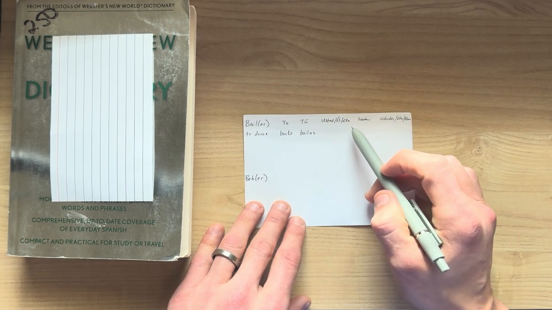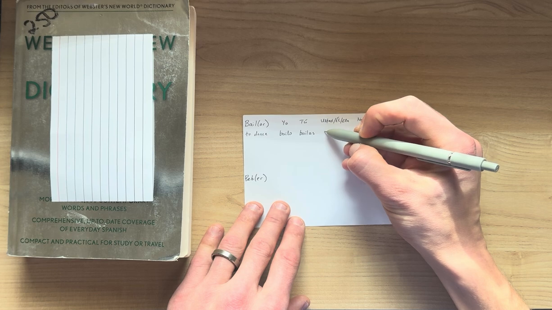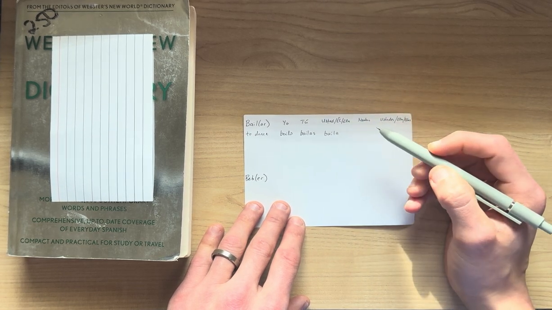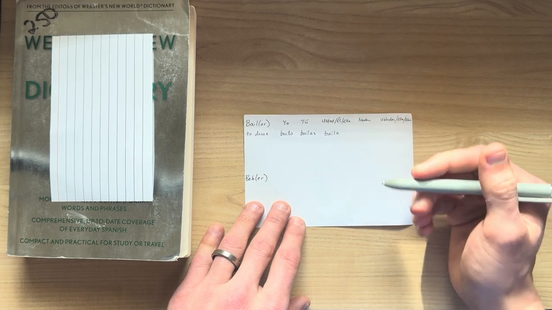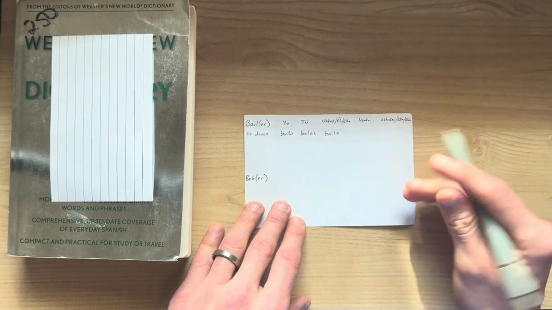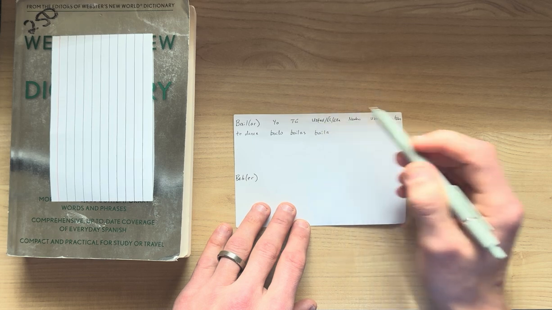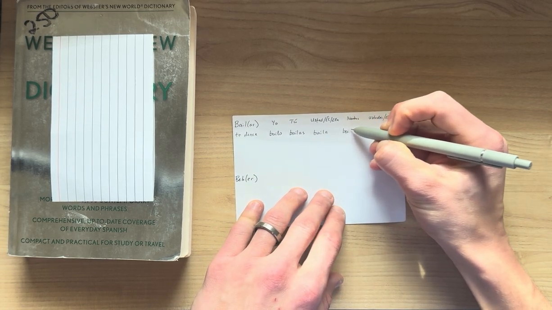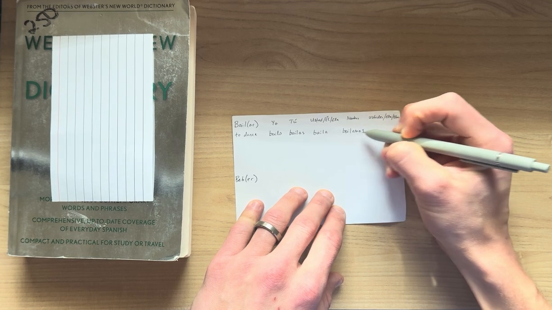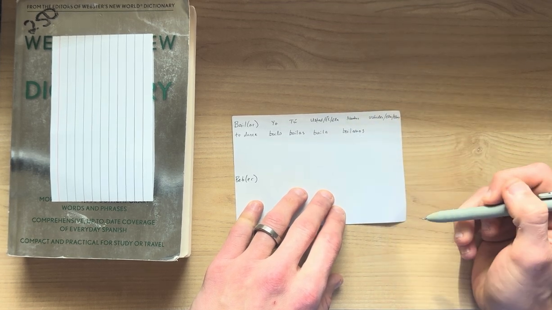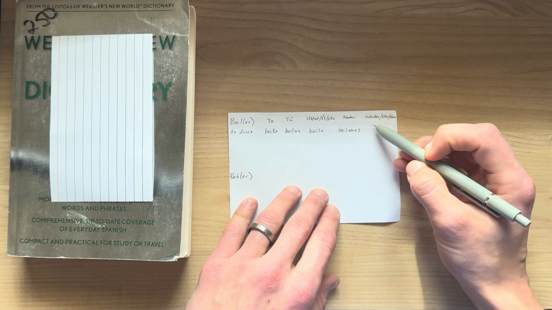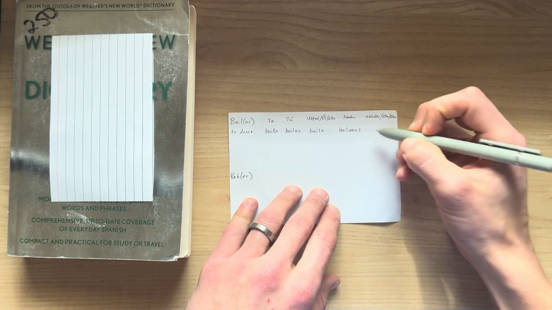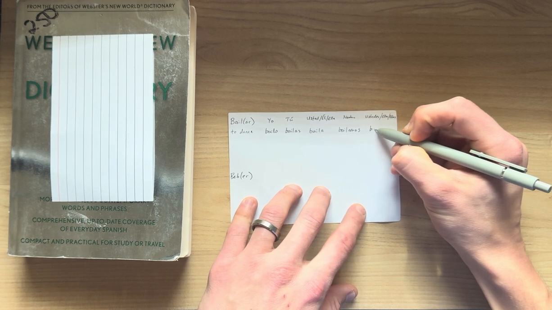Usted, él or ella, baila. He dances, she dances, you dance, formal. We dance. Bailamos. Bailamos. We dance. And then ustedes, ellos, or ellas is bailan.